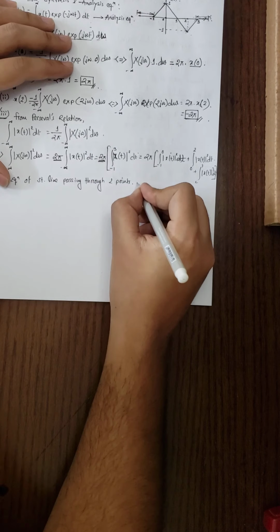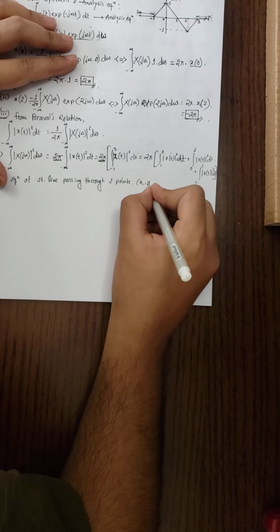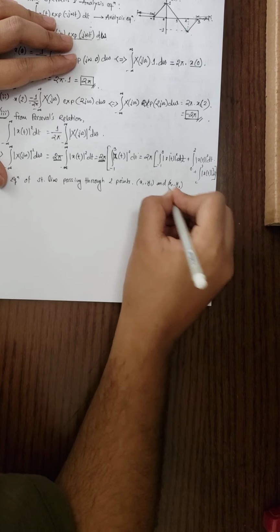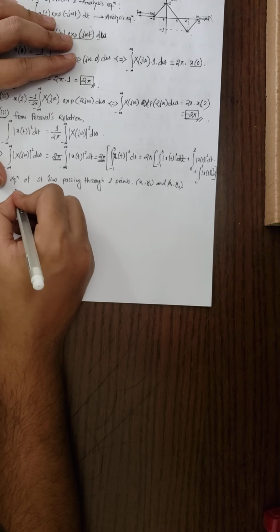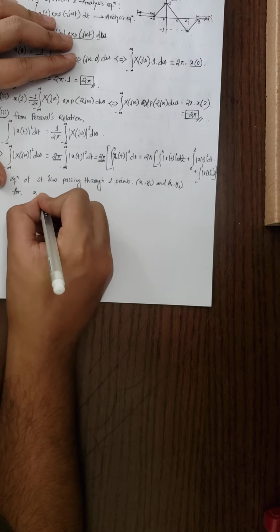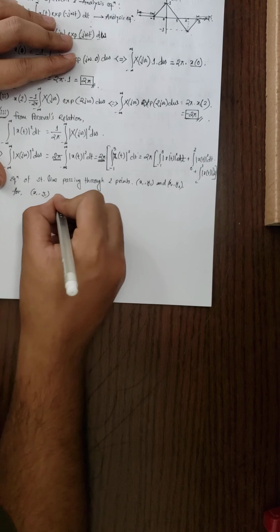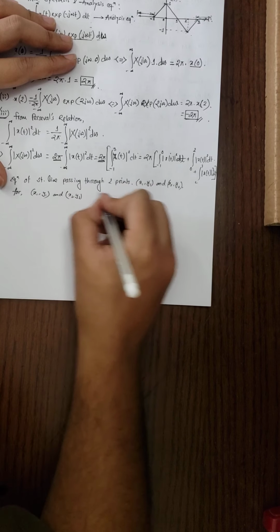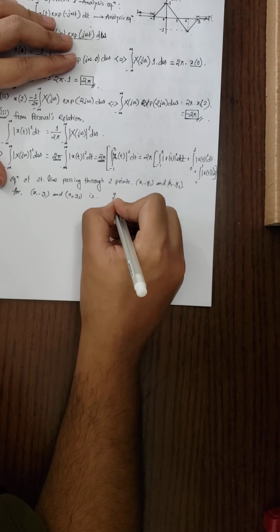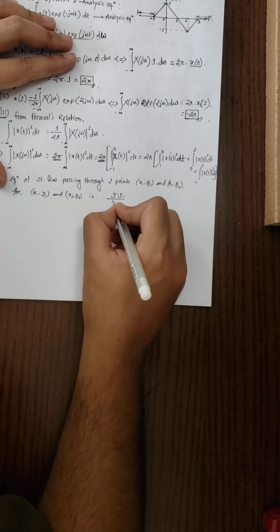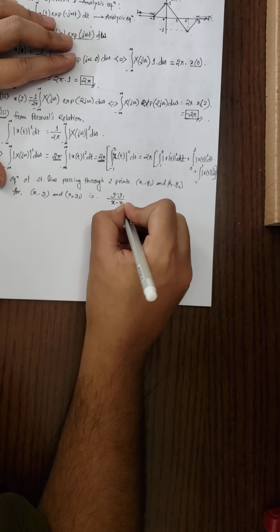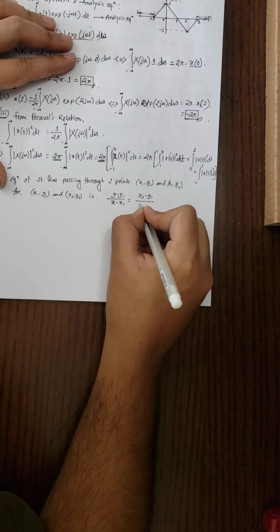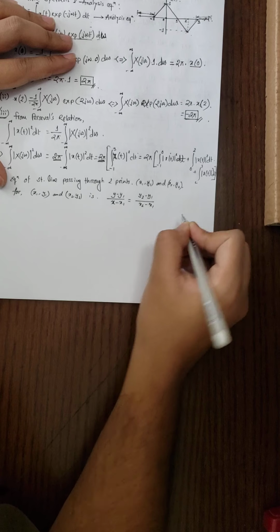So if the points are x1 and y1 and x2 and y2, the equation for the line passing through x1, y1 and x2, y2 is y minus y1 divided by x minus x1 equals to y2 minus y1 divided by x2 minus x1.